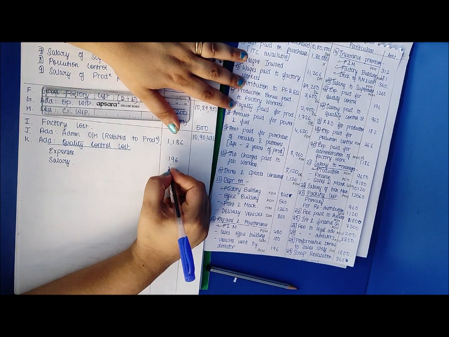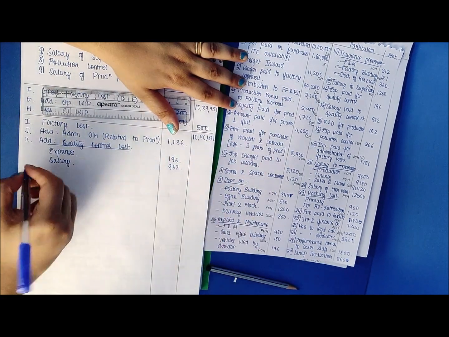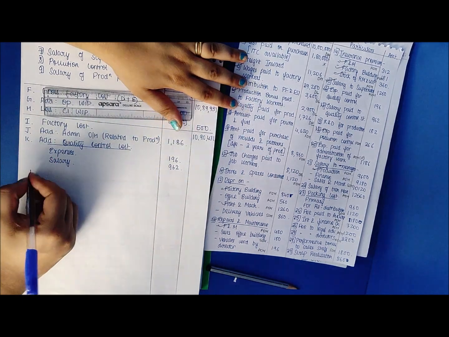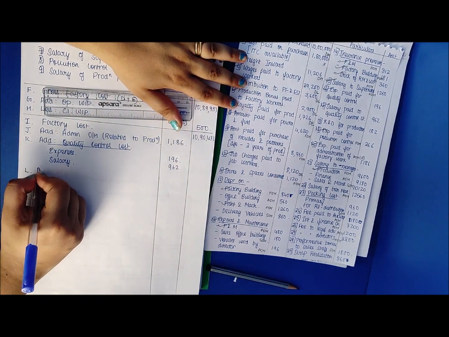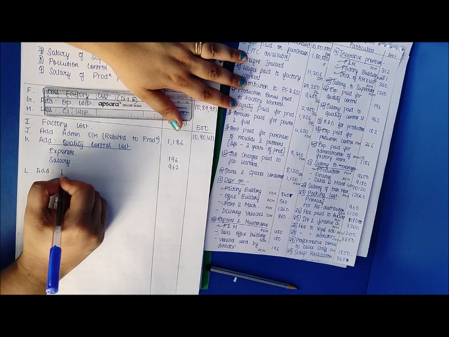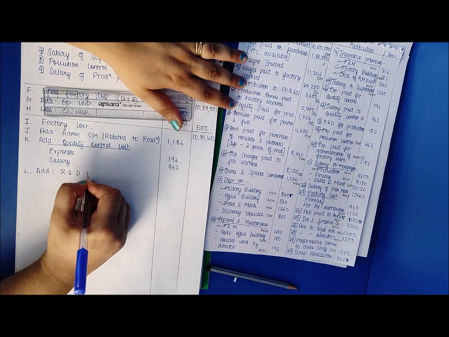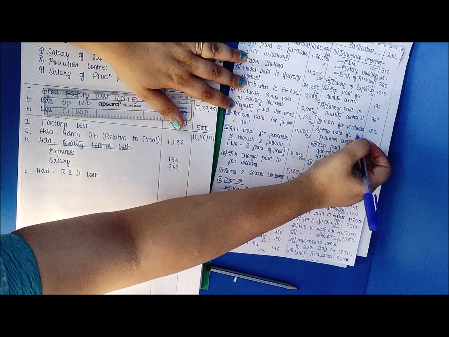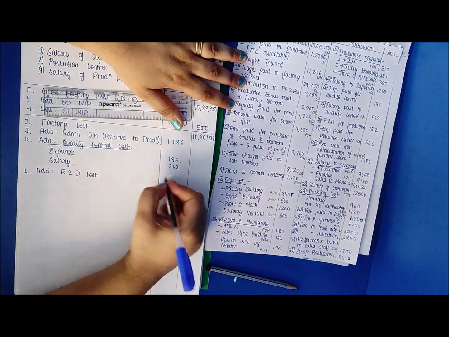That is 962. Next is add research and development cost. That is also given to us for production as 182.